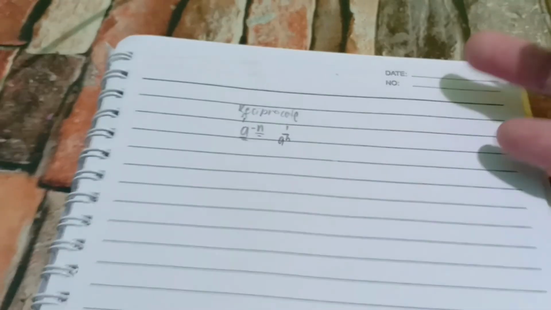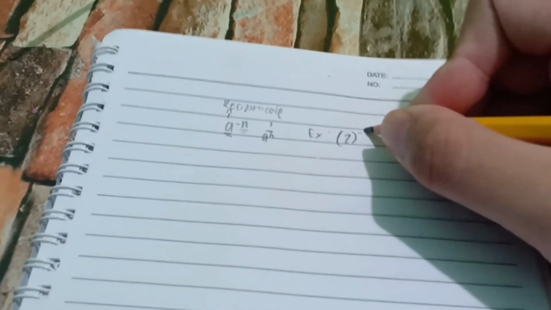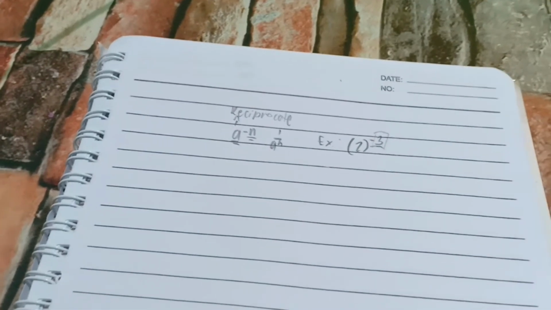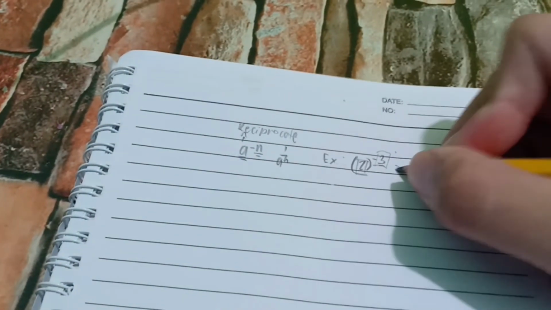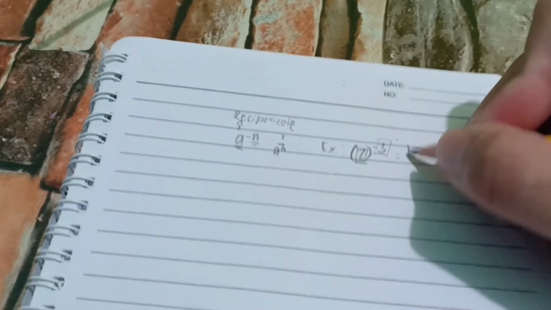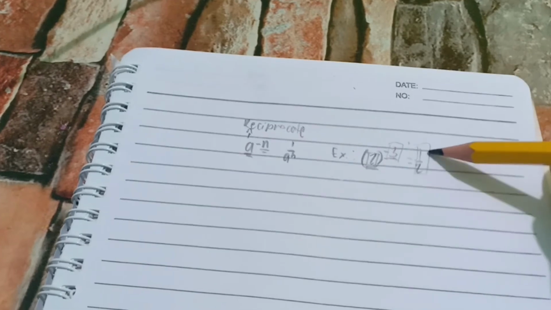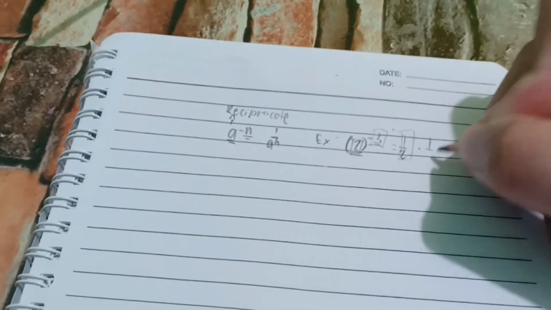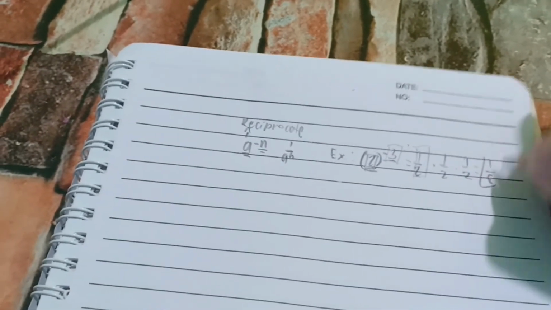To understand it further, we'll have our first example. We'll have 2 to the power of negative 3. As I said earlier, this doesn't make our answer negative. We'll reciprocate its base, so we'll have 1/2. And this 1/2 over here, we will multiply it 3 times. It's like 1/2 times 1/2 times 1/2 is equal to 1/8. And there we go. We have the answer to our first example.